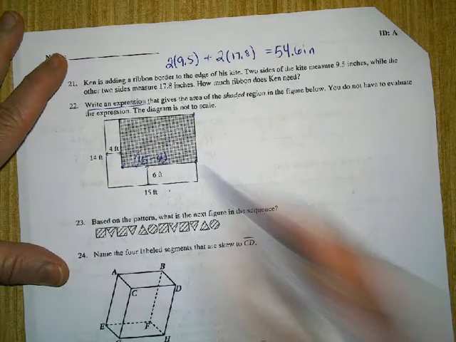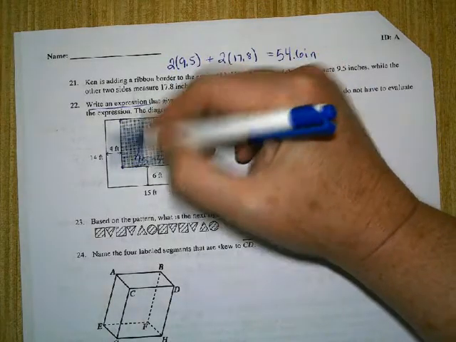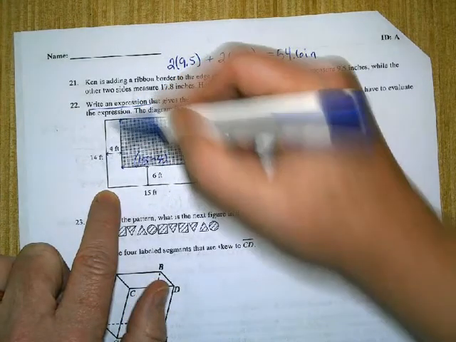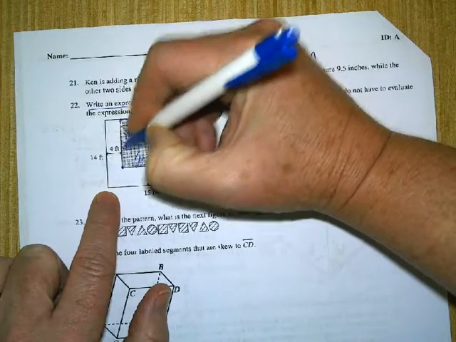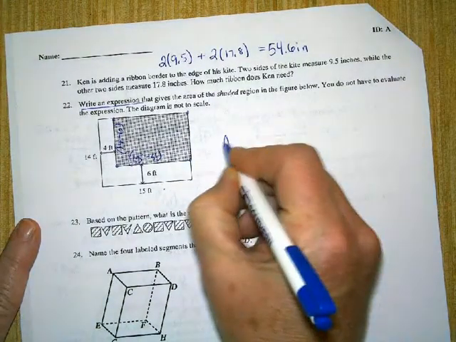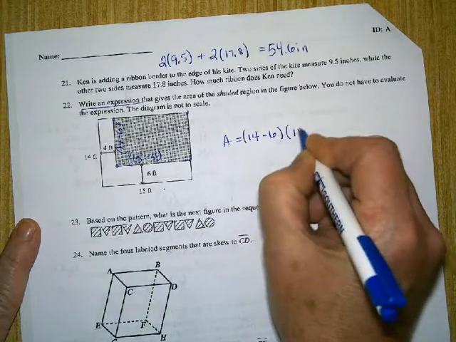I know that's 11, and you know that's 11, but they want us to write it as a math problem. This entire length is 14. This part is 6. So this is 14 minus 6. To find the area, you would multiply 14 minus 6 times 15 minus 4.